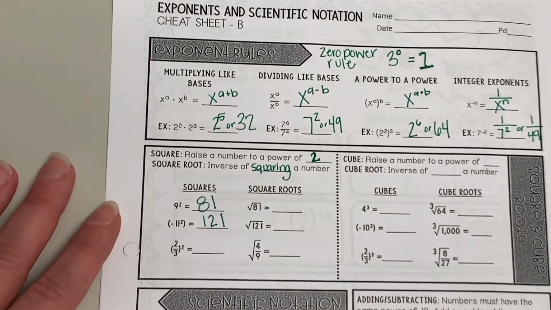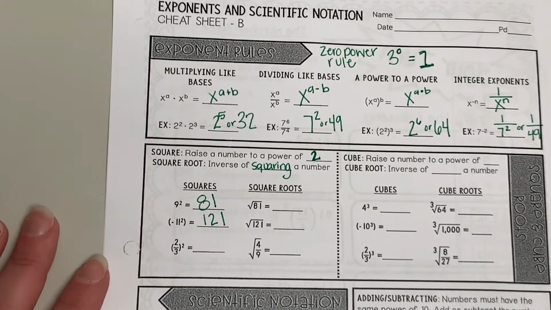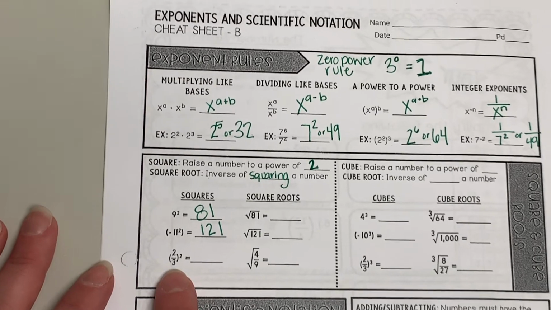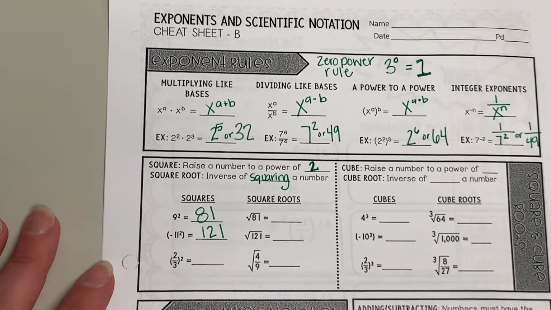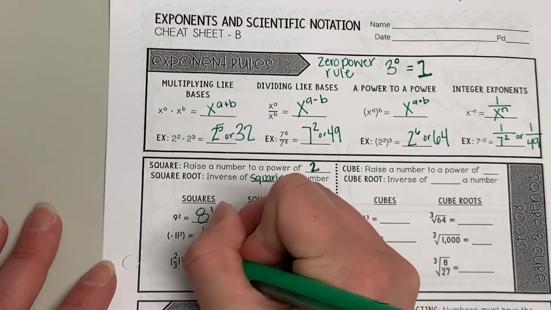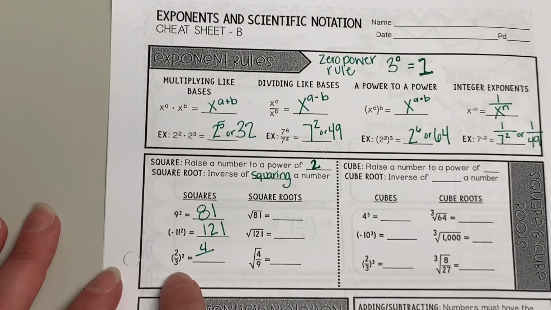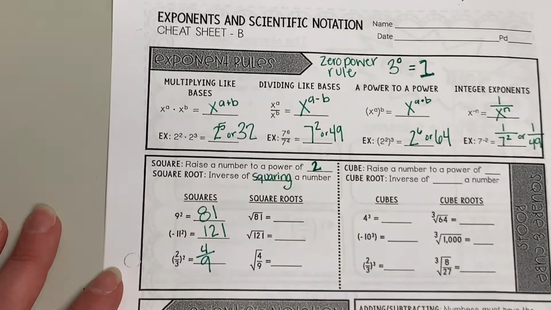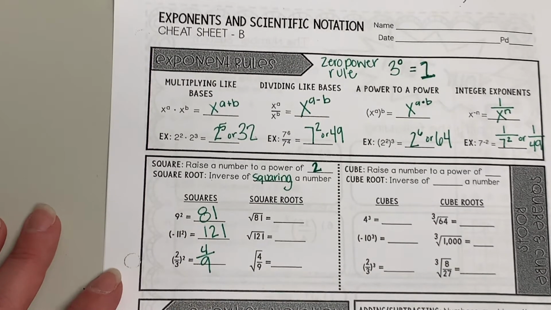So positive 121. And then if you have a fraction, this kind of applies with your exponent rules. Apply that power to each of those. 2/3 squared, well, 2 times 2 is 4. 3 times 3 is 9, so 4/9, because you squared each one of those numbers.